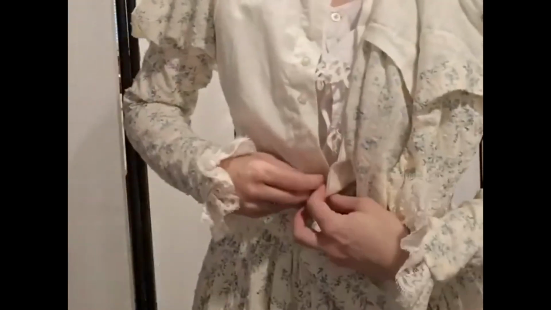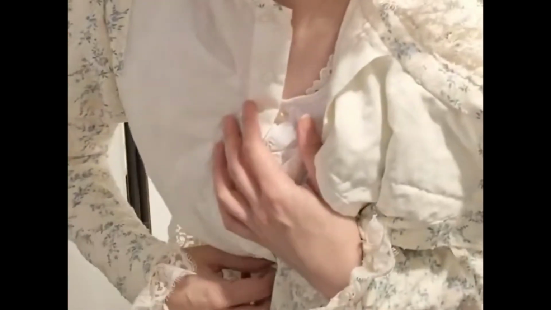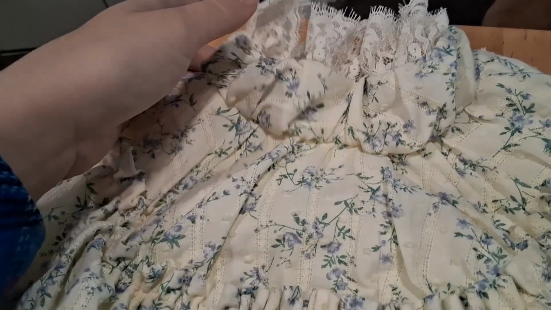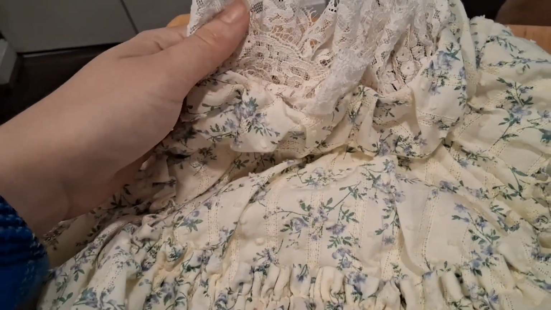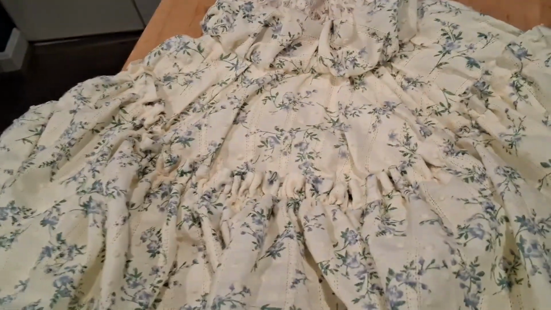I am so excited with how this dress turned out. The soft cream cotton with blue flowers is absolutely beautiful, and the lace is a perfect match. If you make one of these dresses, please tag me so that I can see it. I'm very excited to share the pattern and instructions so more of us can enjoy wearing this lovely 1890s gown.